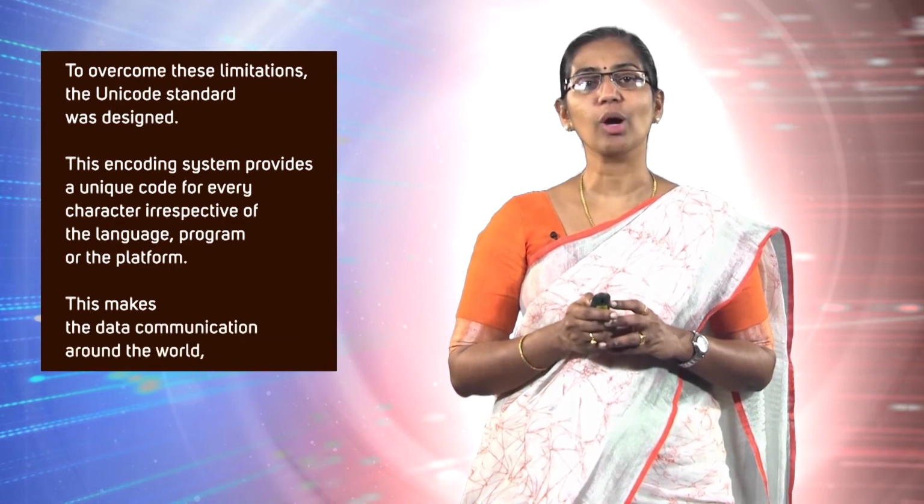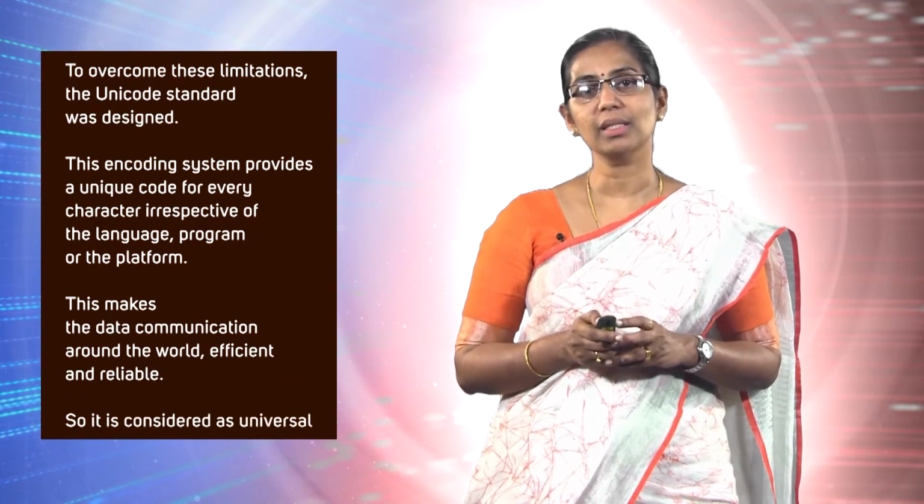To overcome these limitations, the Unicode standard was designed. This encoding system provides a unique code for every character irrespective of the language, program or the platform. This makes data communication around the world efficient and reliable. So, it is considered a universal character encoding standard.